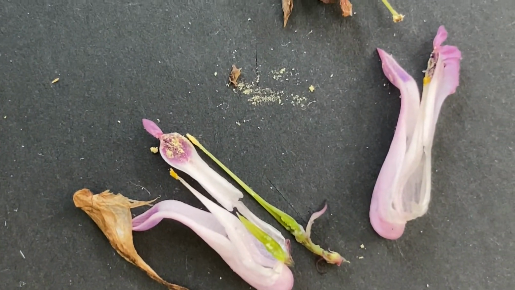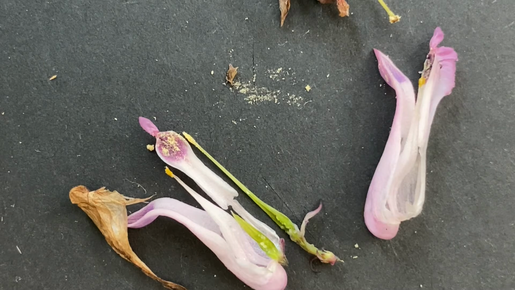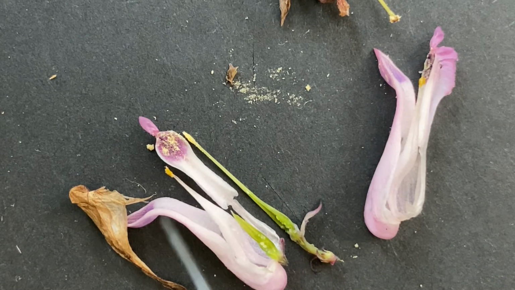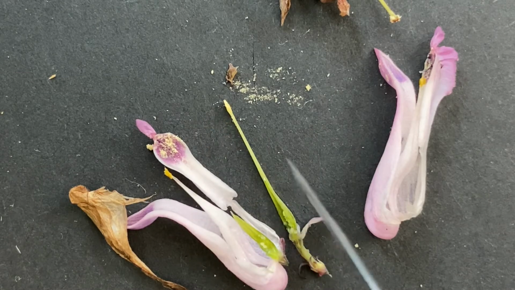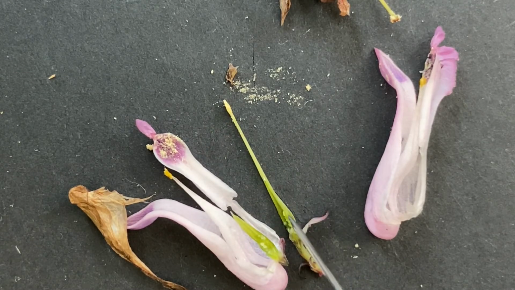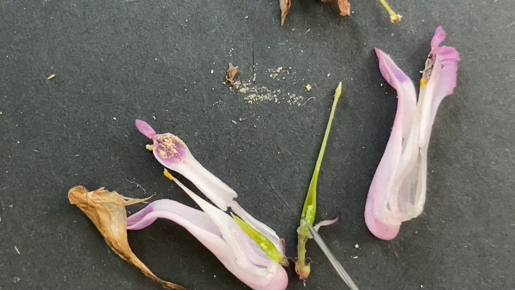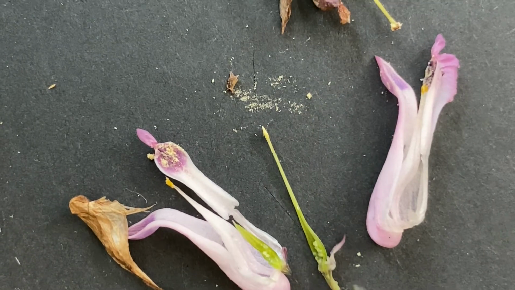Then it gets a little bigger. Still lots of pollen in there. We've got our stamen. Here's our pistil with our teeny, teeny, tiny ovules down here.